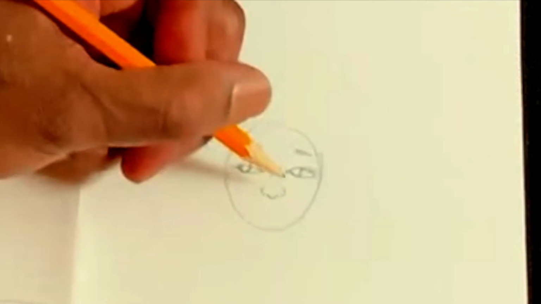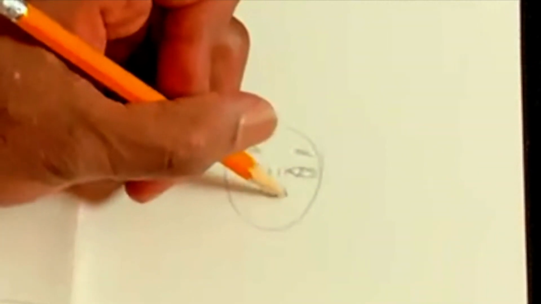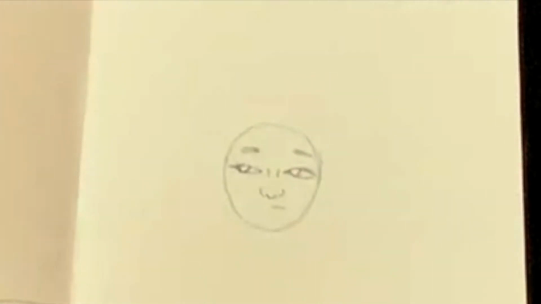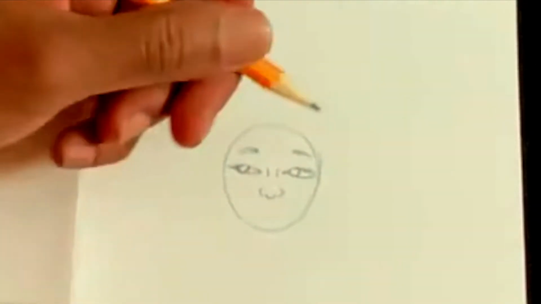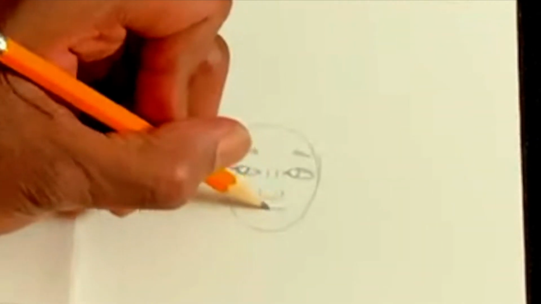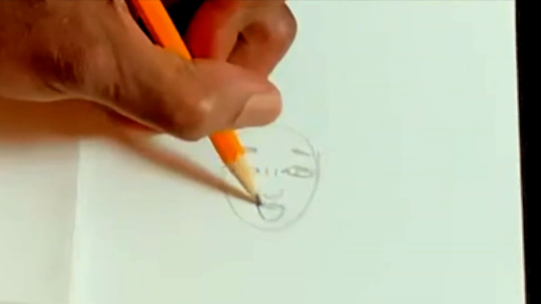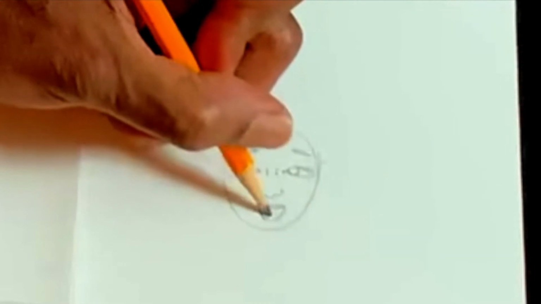And I'm going to have her with a really big smile because she's saying, yummy, my mommy made it. I make that shape first, but that still looks really cartoony. Let's put on her top lip and her bottom lip.